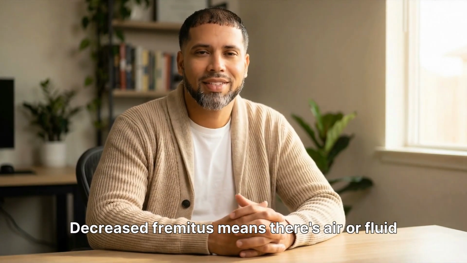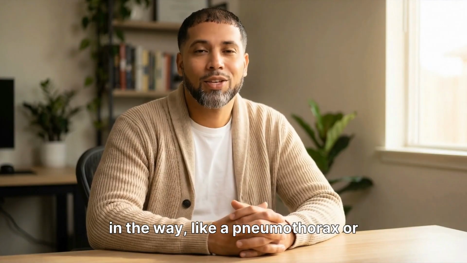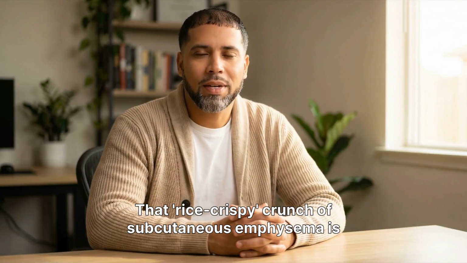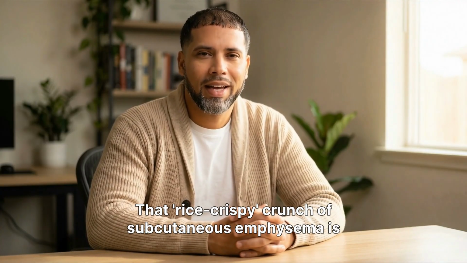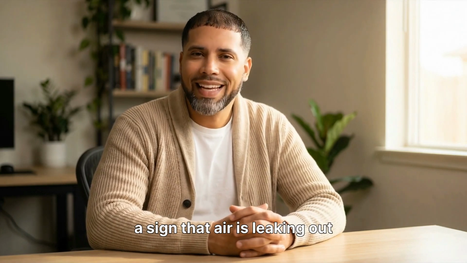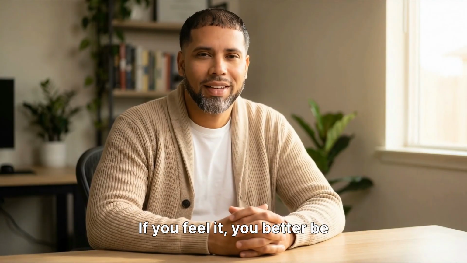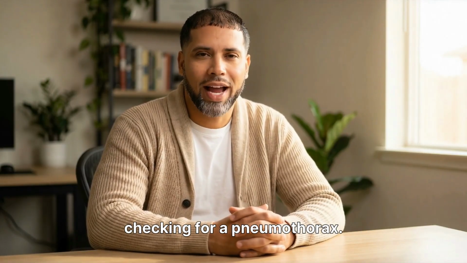Decreased fremitus means there's air or fluid in the way, like a pneumothorax or pleural effusion. And always be on the lookout for crepitus. That Rice Krispie crunch of subcutaneous emphysema is a sign that air is leaking out of the lungs and into the tissue. It's common after barotrauma or chest tube insertion. If you feel it, you better be checking for a pneumothorax.